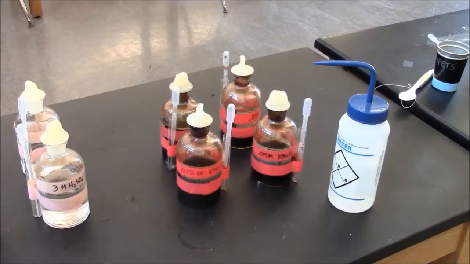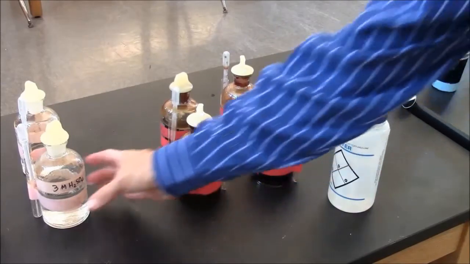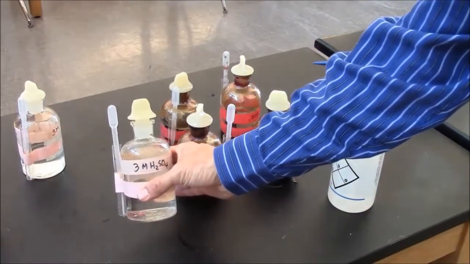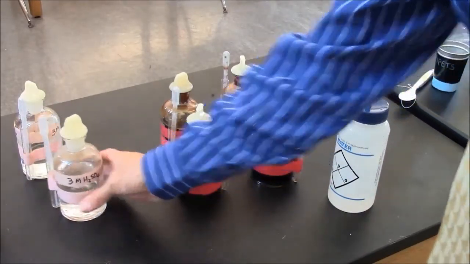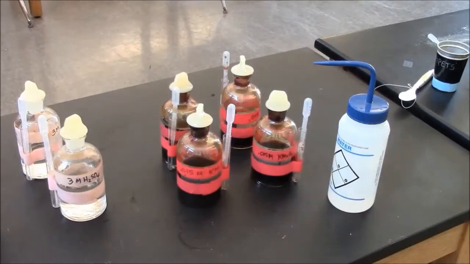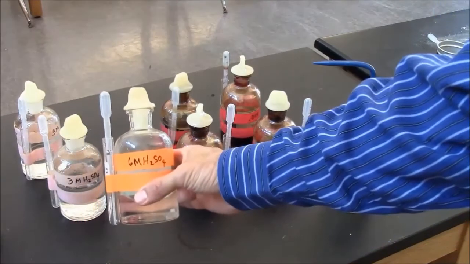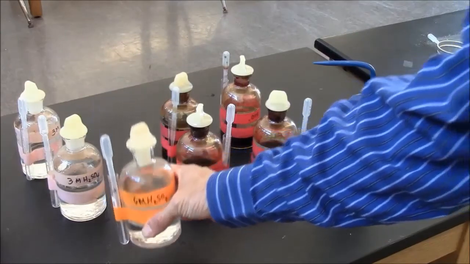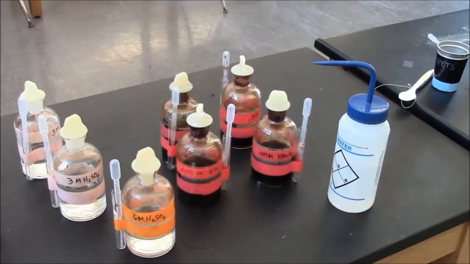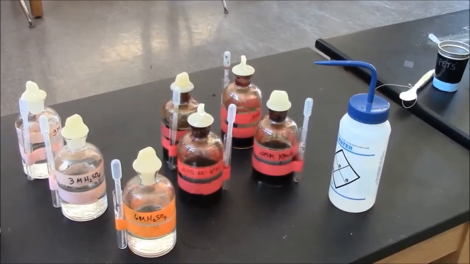To do the opposite is difficult. You really can't turn this 3 molar into 6 molar sulfuric acid. So for that, you just get a different bottle. I'll be able to provide you with higher concentrations if you desire. For example, this is a 6 molar sulfuric acid bottle. So just ask.